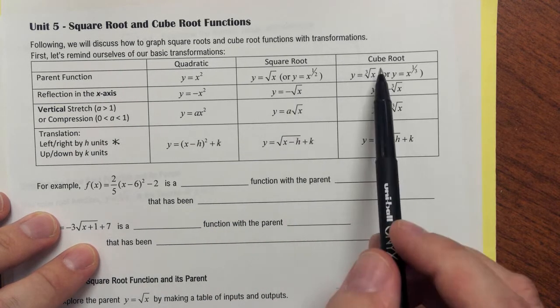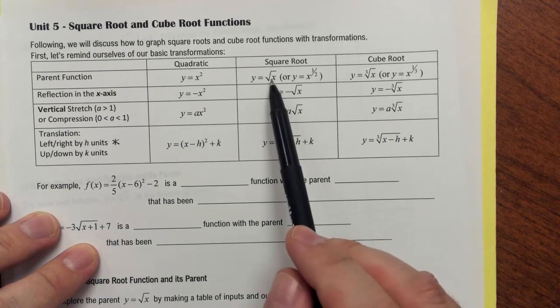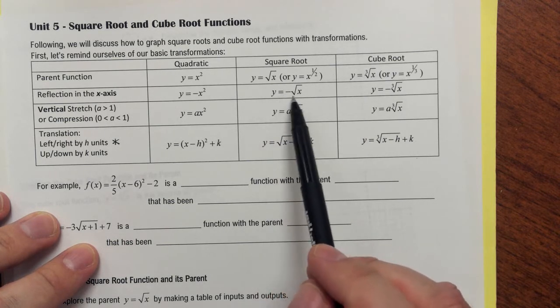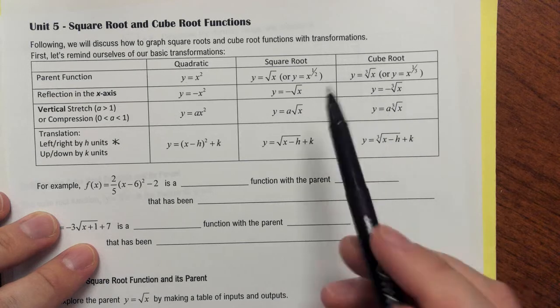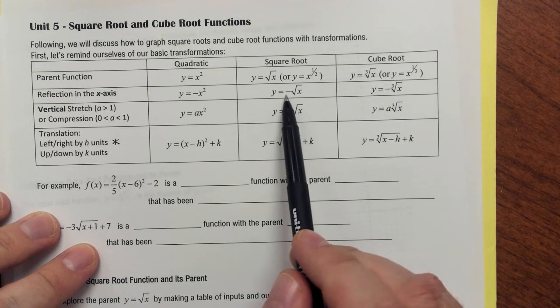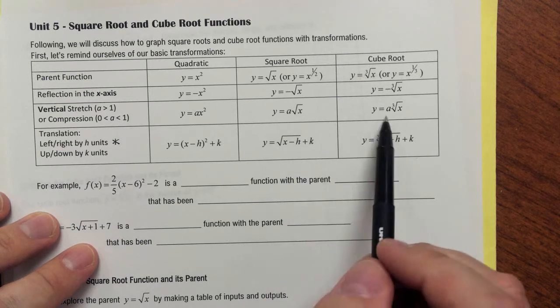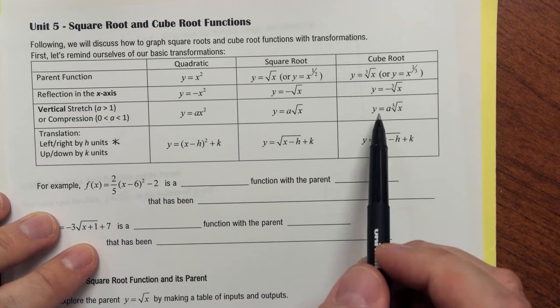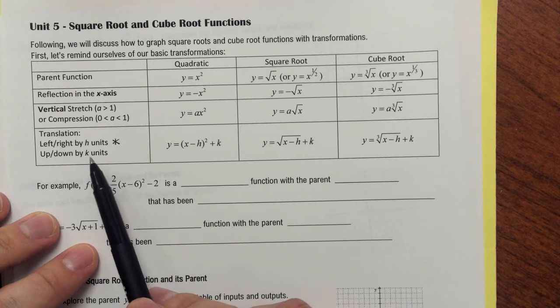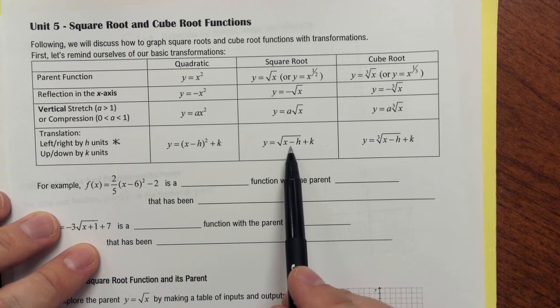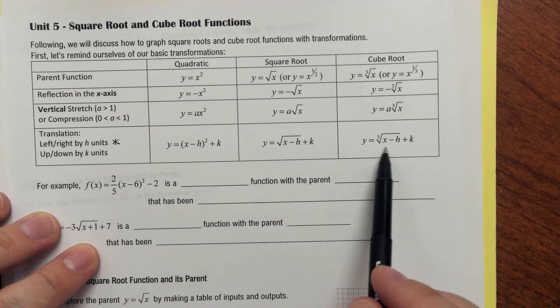How will this work for a square root or cube root? Well, essentially, you're putting things in and around the square root or the cube root, the radical. To reflect, I put a negative in front of the radical. To vertically stretch or compress, I will put some factor in front of the radical. And then to translate left and right, I will put something inside the radical with the x.